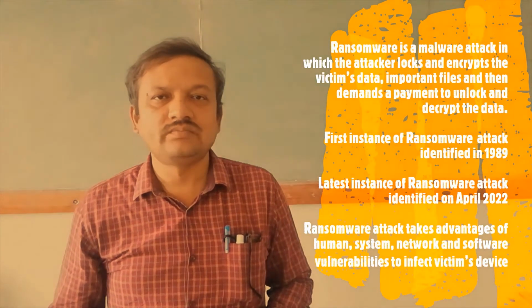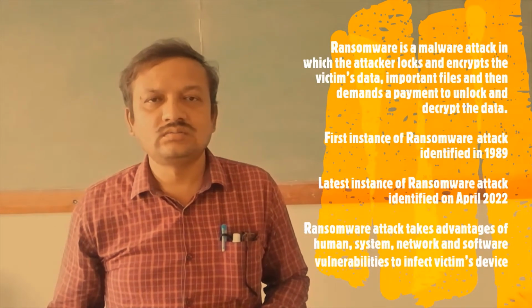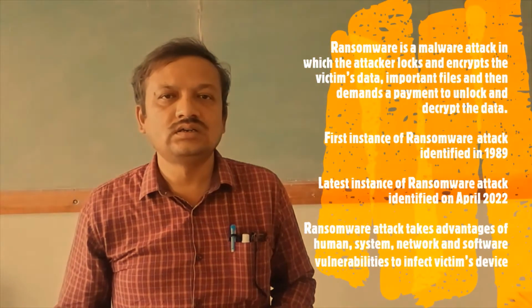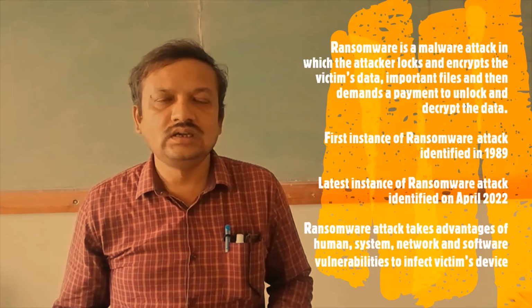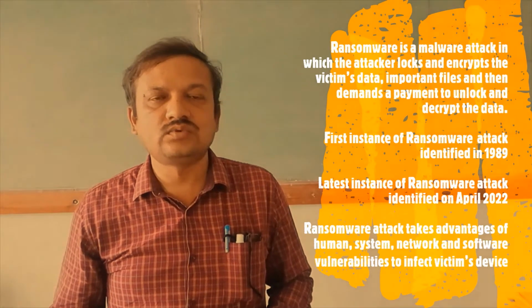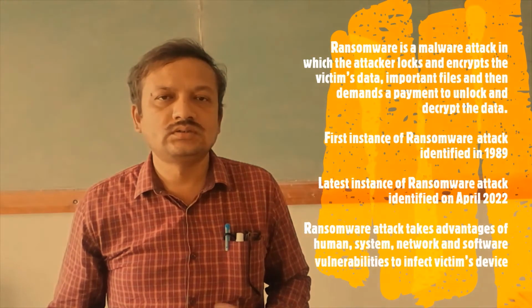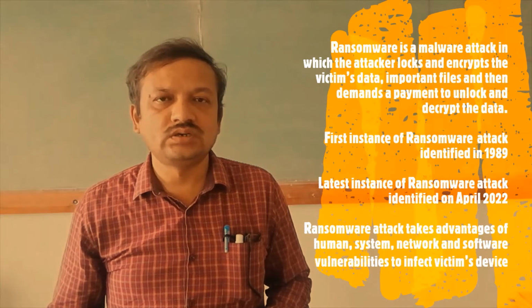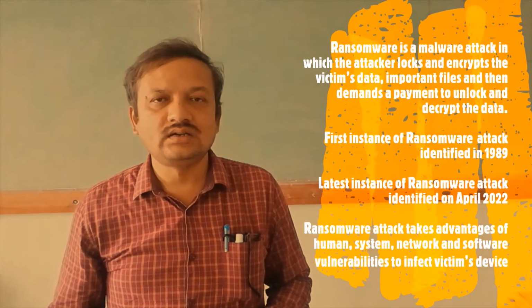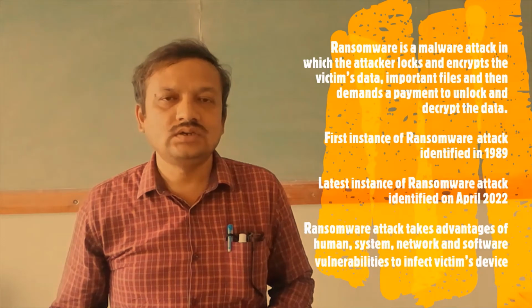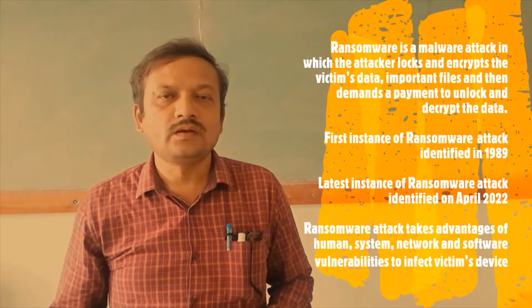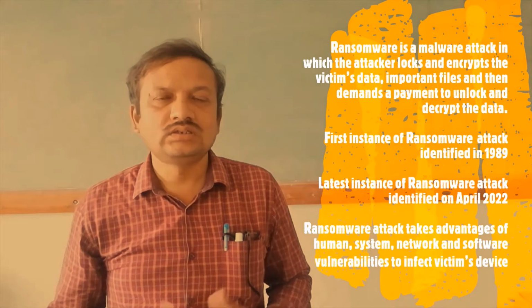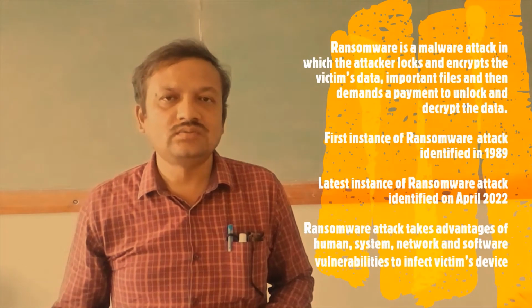Once the ransom has been received by the remote handler of the ransomware, the key that was used to encrypt the information is handed over to the owner, and it also unlocks that information. That is what ransomware does.